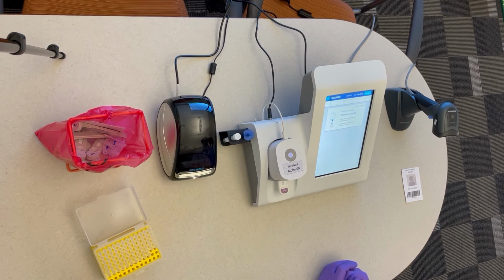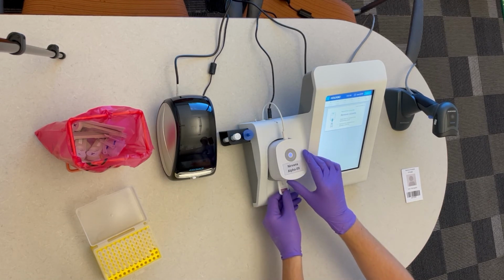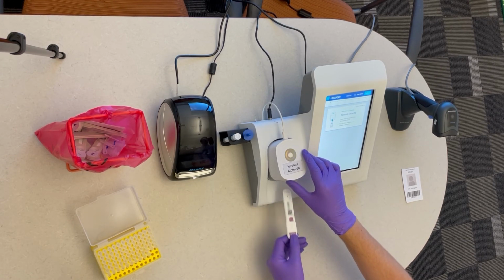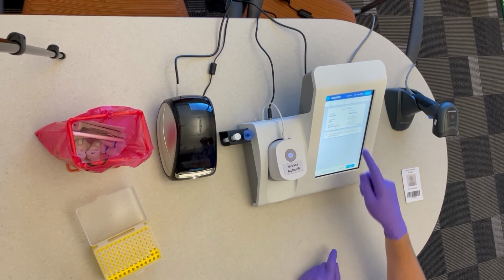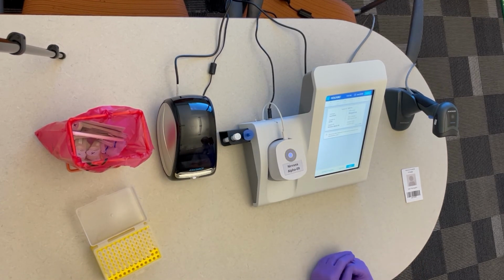Once the analyzer is done reading the cassette, it will ask you to remove the cassette and dispose in a biohazardous waste bag. Then your result will be displayed on the screen. You will have a couple of options. You can either view the patient's history, or you can print out the result.